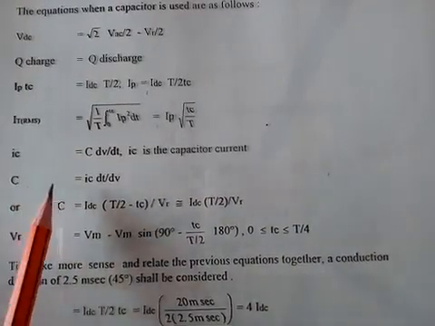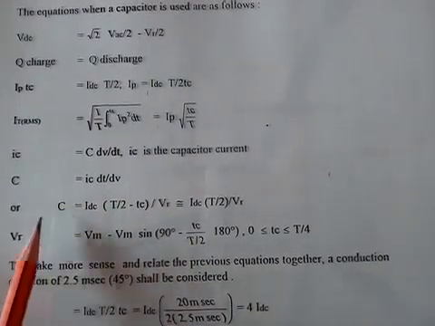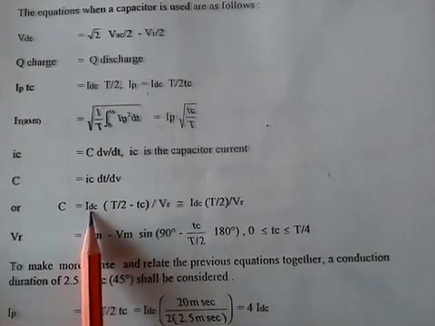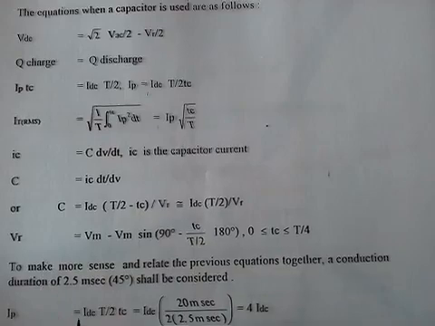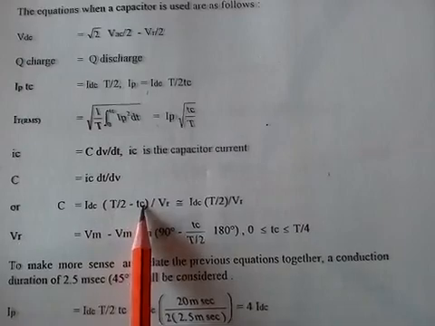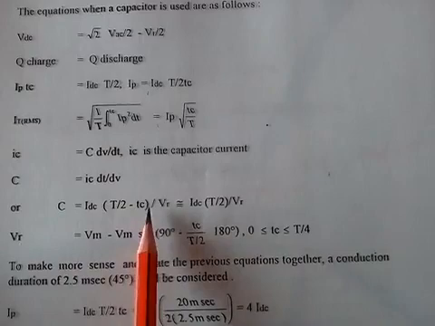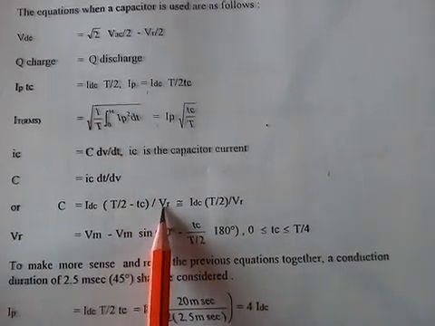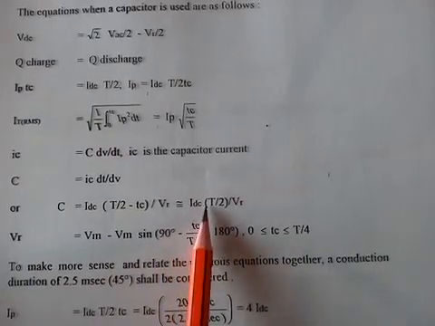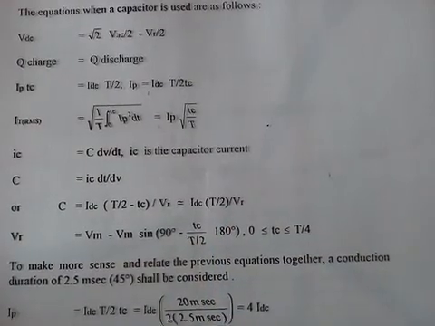The value of C in this case would be equal to IC dt over dV, or C equals, in our terms, the IDC, that's the average load current that you intend to have, multiplied by T over 2 minus TC, and the whole thing is divided over VR, that's the ripple voltage, and can be simplified, of course, to IDC multiplied by T over 2 divided by the ripple voltage.